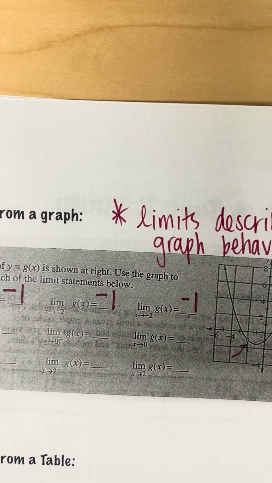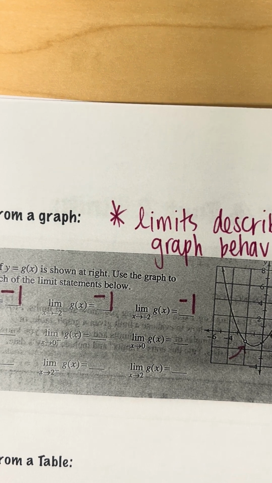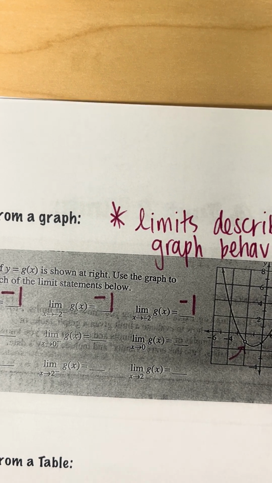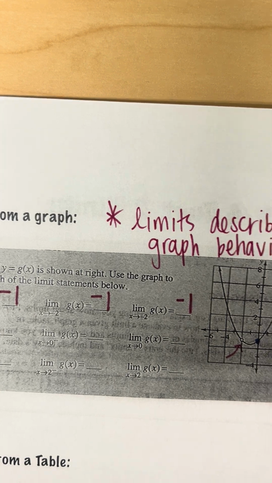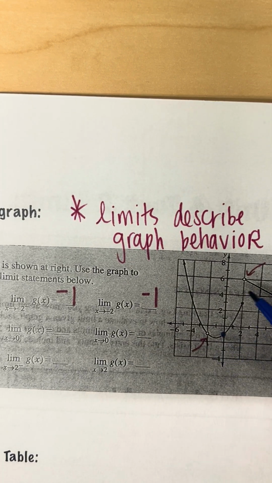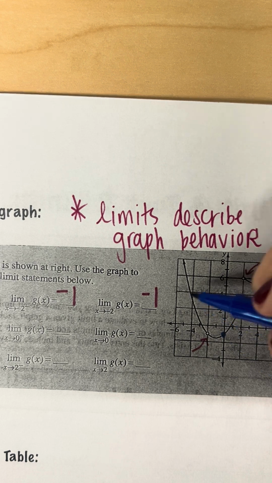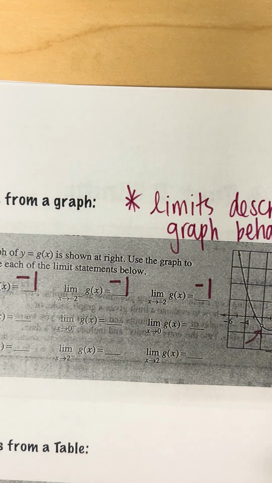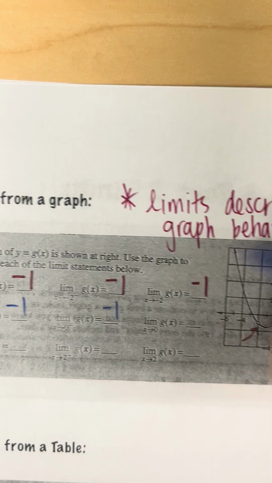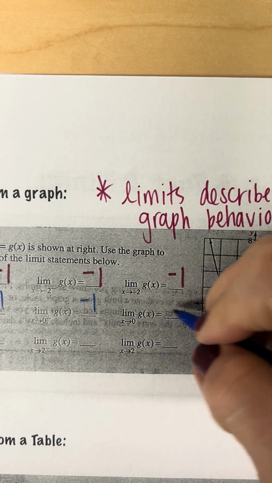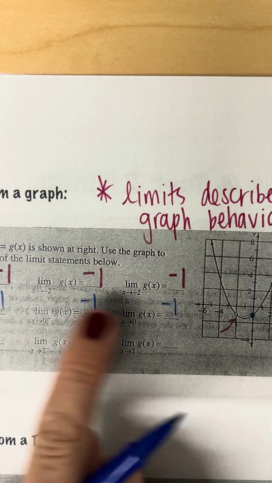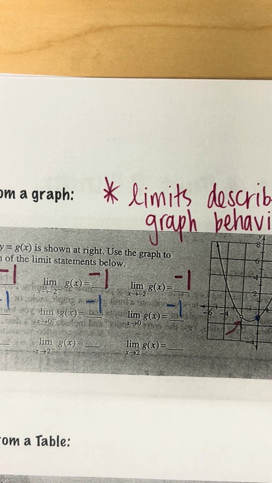The next one, as x approaches 0. Really similar. At 0, which is right here, my graph is continuous. So whether I'm coming from the right and getting to that -1, or from the left and also getting to that -1, my limit at 0 is going to be -1, because these two values match, okay?